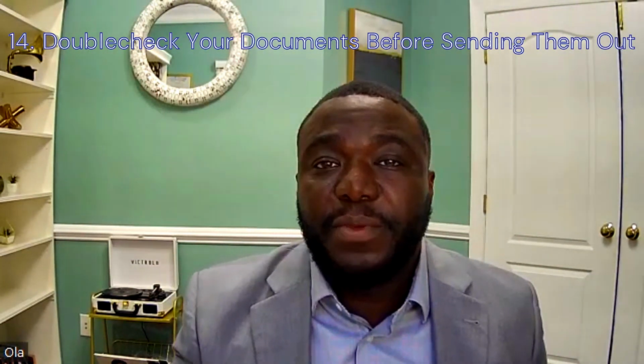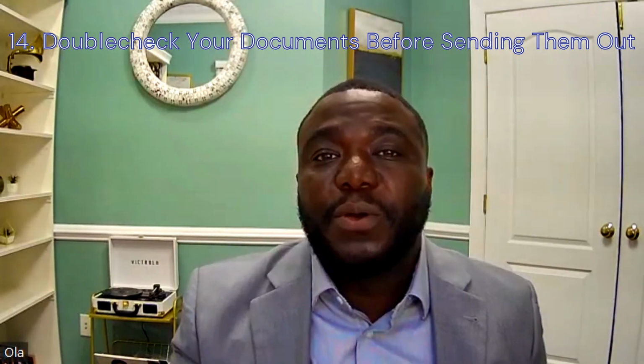Tip number 14, double check your documents before you send them out. Because the role of an ISSO is very document intensive, you're going to be reviewing a lot of documents, and of course this type of situation is prone to errors. So make sure you have a checklist of some sort to review documents.